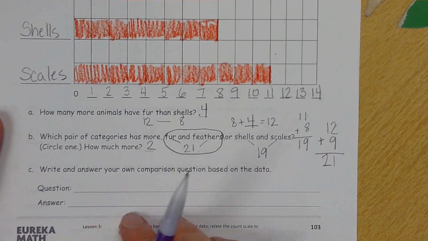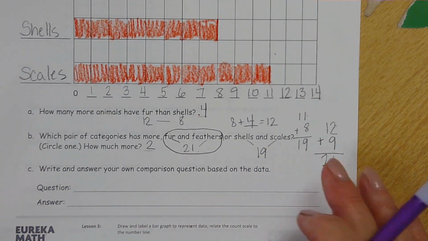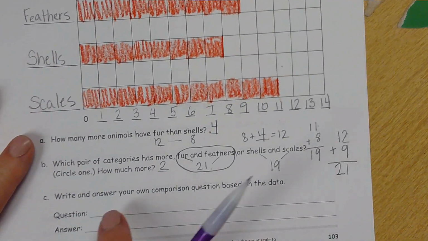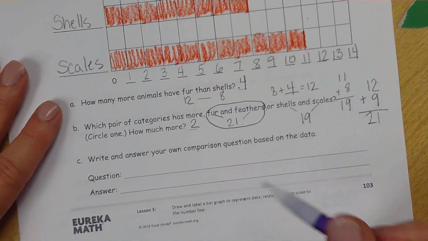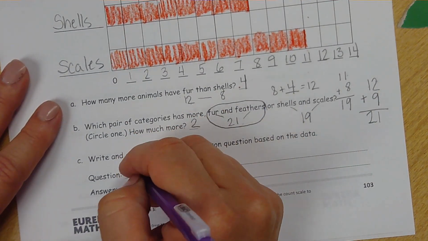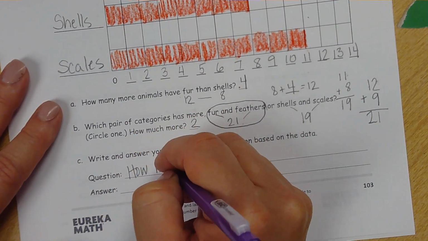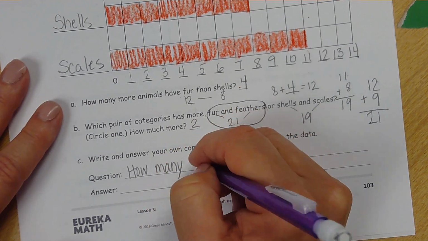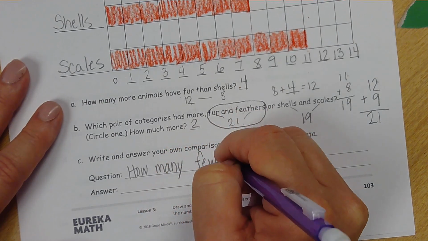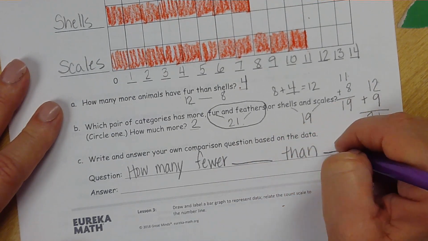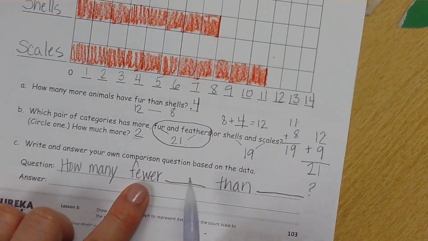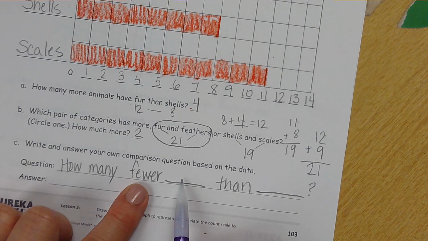So now, again, they're asking us to write our own comparison questions. Yesterday we were talking about how many more blank than blank. So today I'd like you to think about how many fewer blank than blank. And here, because we're saying fewer, whichever one has the smaller number needs to go first.